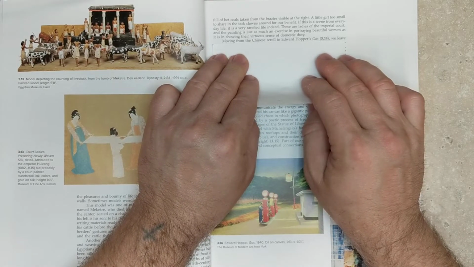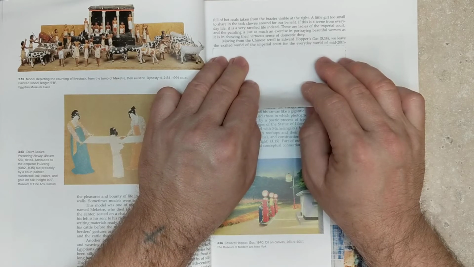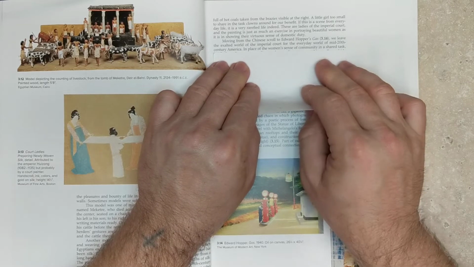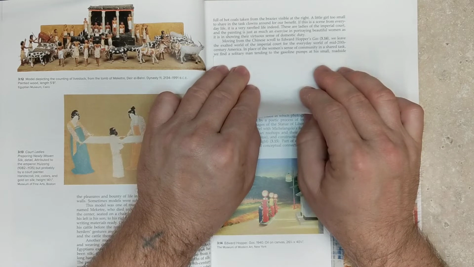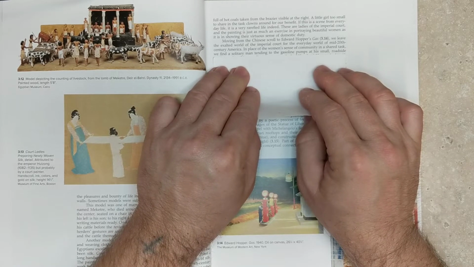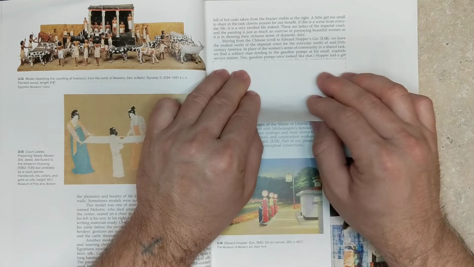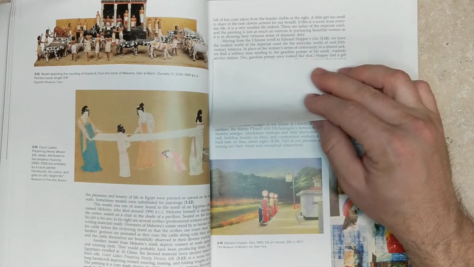Moving from the Chinese scroll to Edward Hopper's Gas, we leave the exalted world of the imperial court for the everyday world of mid-20th century America. In place of the women's sense of community in a shared task, we find a solitary man tending to the gasoline pumps at his small roadside service station. Yes, gasoline pumps once looked like that.